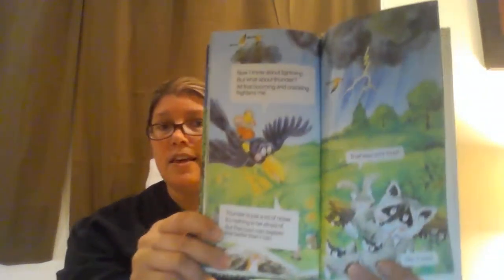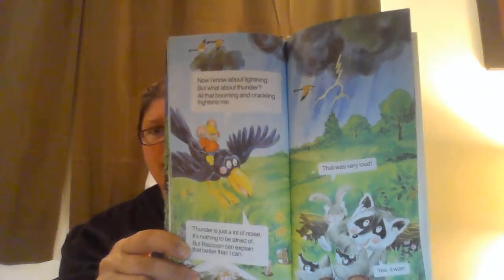Now, I know about lightning, but what about thunder? All that booming and crackling scares me. It frightens me. Thunder is just a lot of noise. It's nothing to be afraid of, but Raccoon can explain that better than I can. That was very loud.